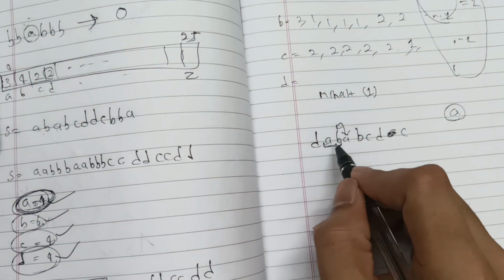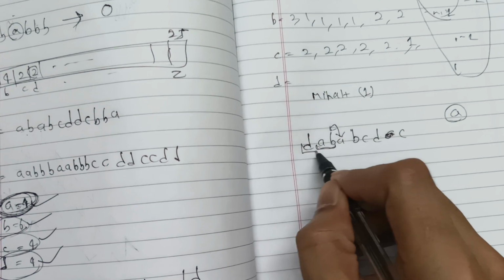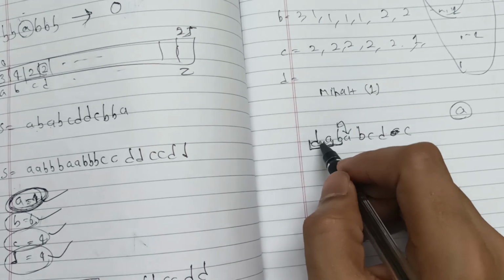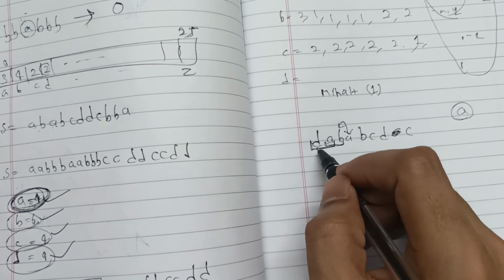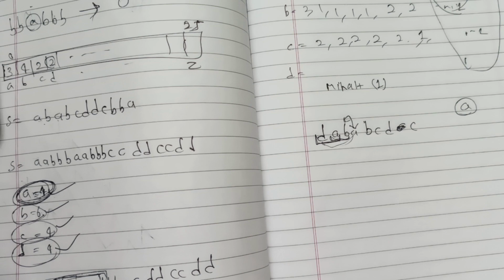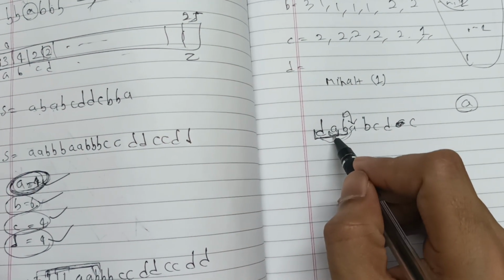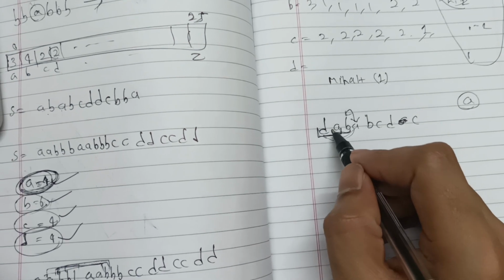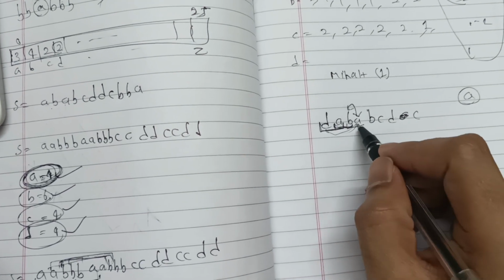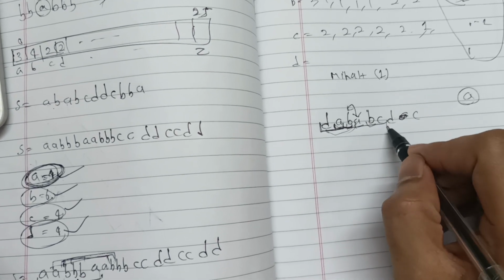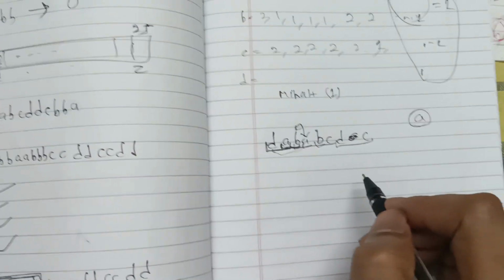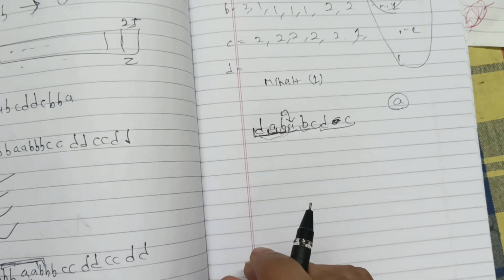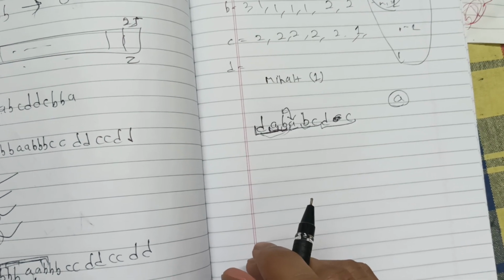So first I organize the a's in this position, so the minimum operation in this case is 1, because you can swap these two. If I solve the question using sliding window, this will be easy to interpret and to solve also. So you have to think according to the question which algorithm should be applied.